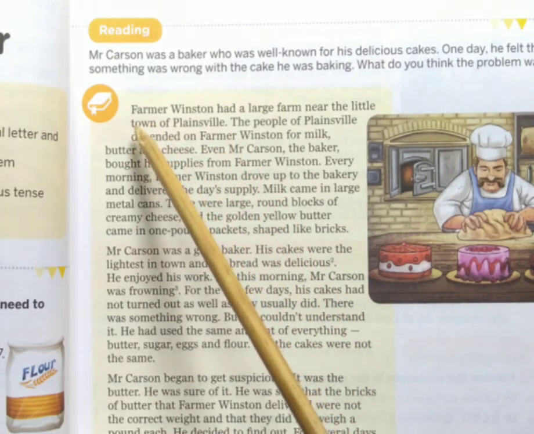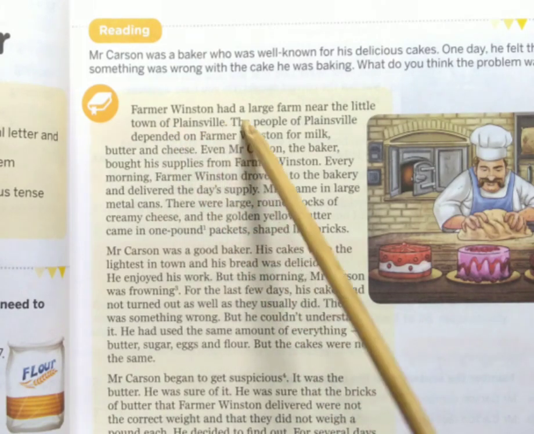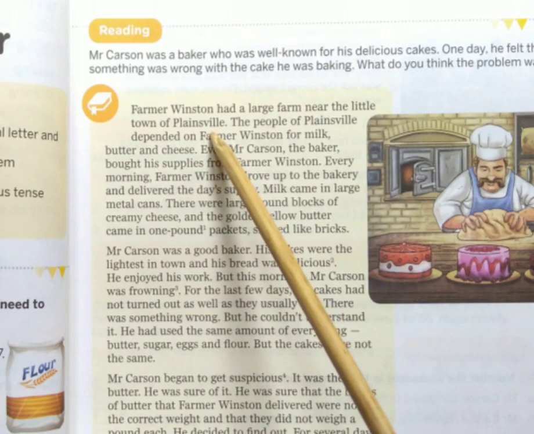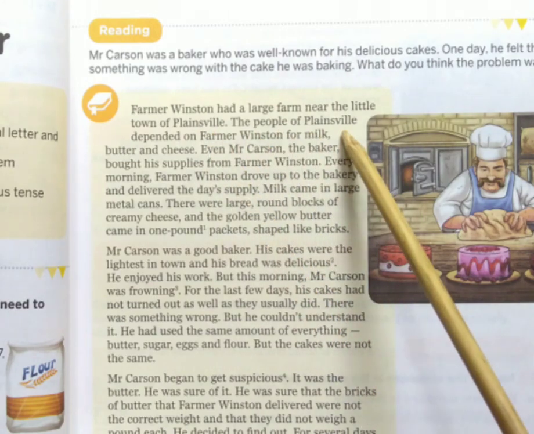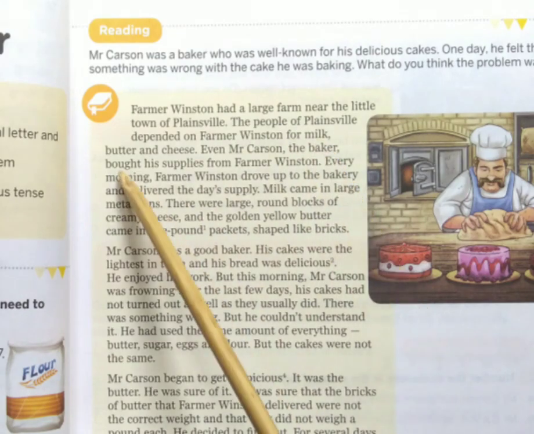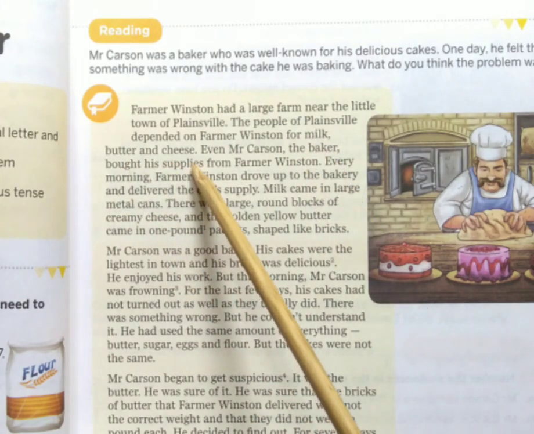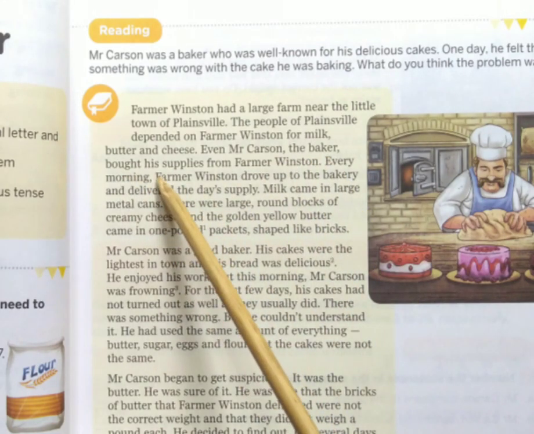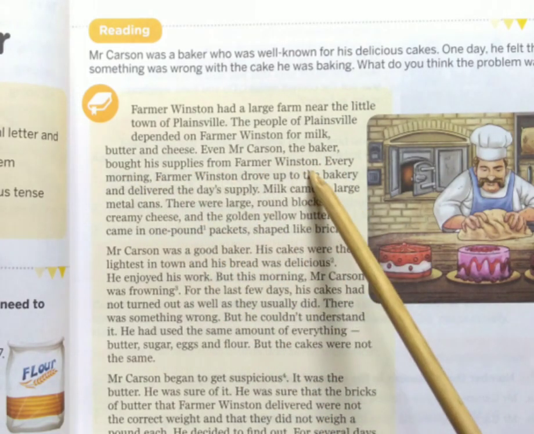Now, Farmer Winston had a large farm near the little town of Plainsville. The people of Plainsville depended on Farmer Winston for milk, butter and cheese. Even Mr. Carson, the baker, bought his supplies from Farmer Winston.